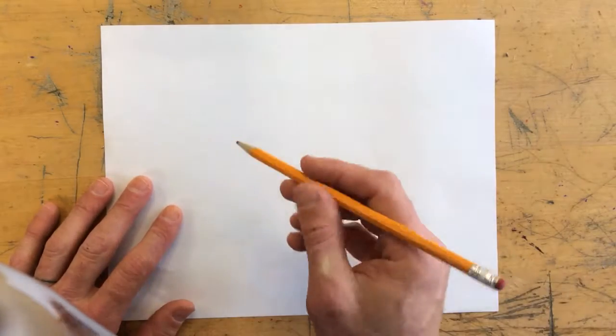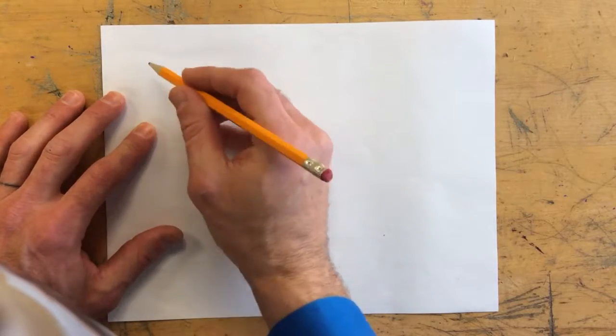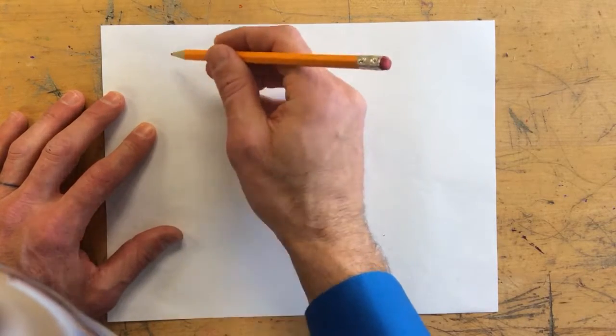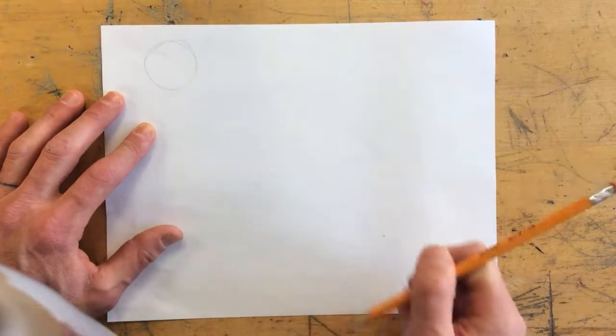So we're going to draw facial parts. Today we'll draw, or first we'll draw an eye. And I want you to recognize that an eye has a couple of parts. One, an eyeball is a circle.